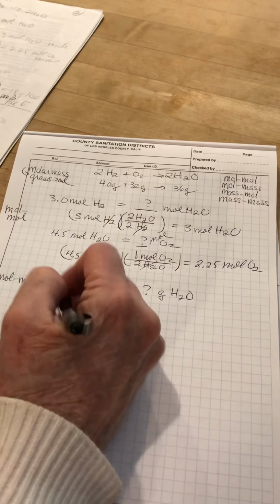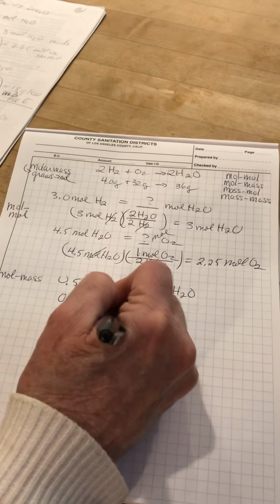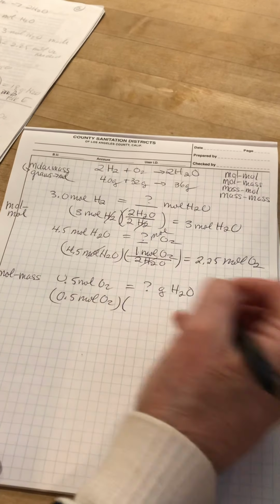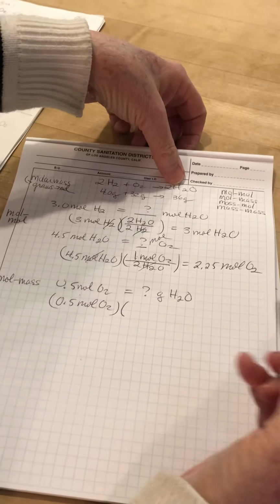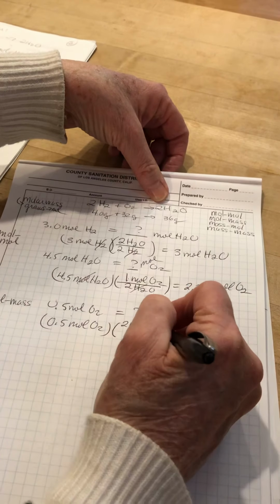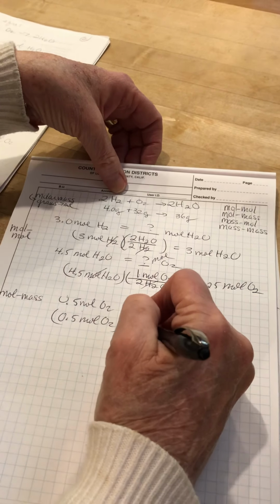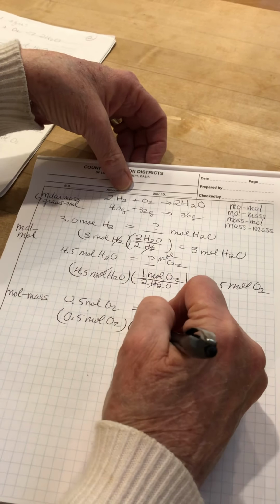So I take my given, 0.5 moles of O2. I look at the balanced equation up here. I want to find out how much water I can make. 2 moles of water are made from every 1 mole of oxygen.